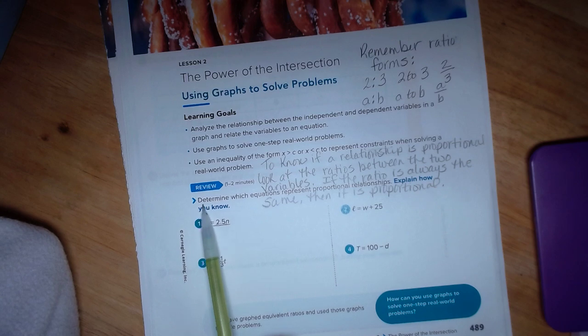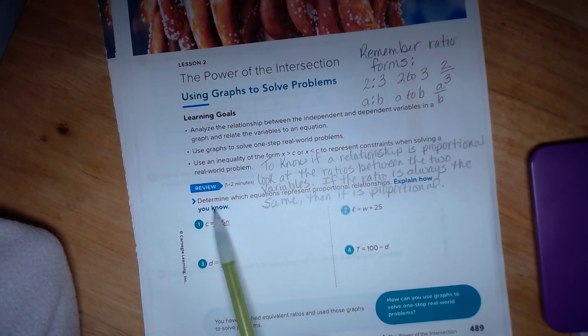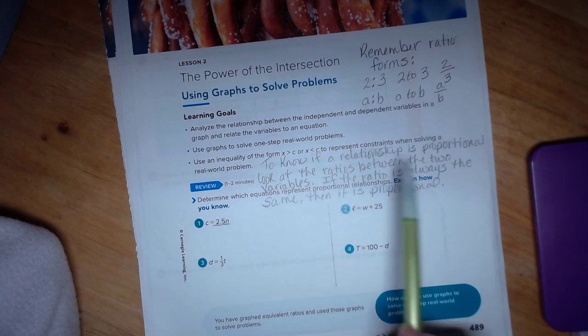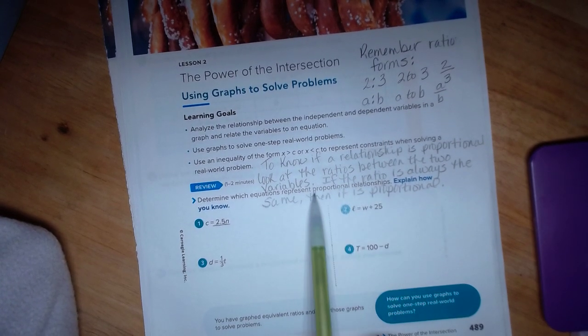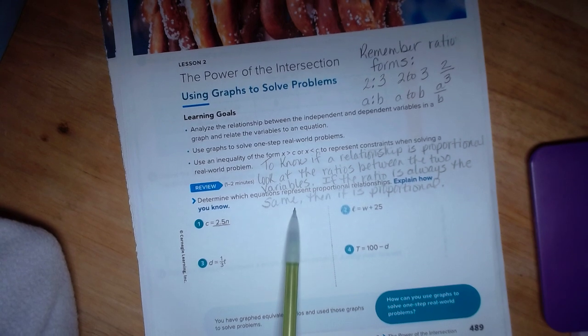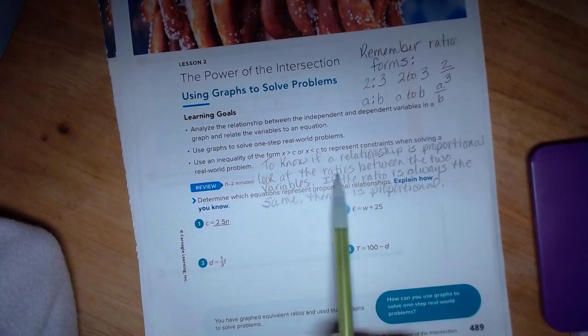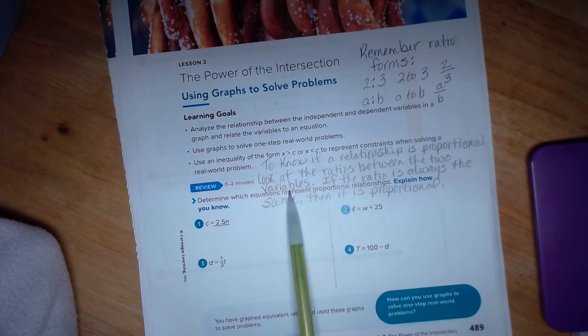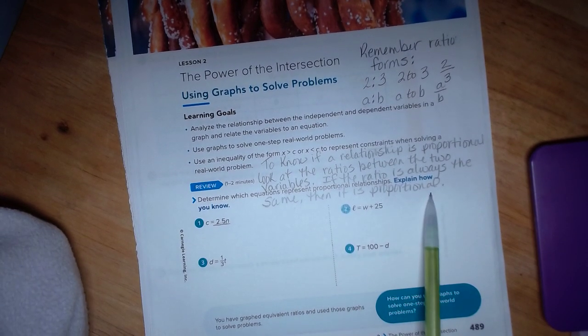The review first says to determine which equations represent proportional relationships and explain how you know. So the question comes up then, what's a proportional relationship? To know if a relationship is proportional, you have to look at the ratios between the two variables. If the ratio is always the same, then it's proportional.